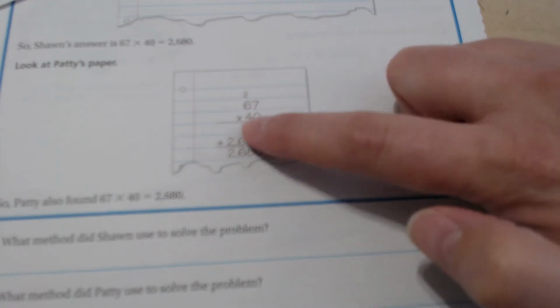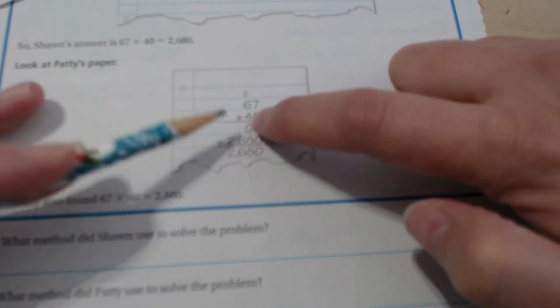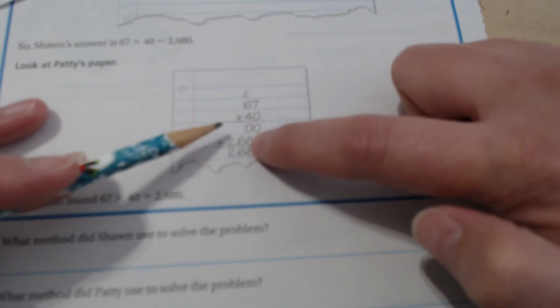Now, Patty did it the way we've learned to do it today. So 0 times 7, 0 times 6. Both of them are 0. 4 times 7. Oh, you got to have a placeholder because we're in the tens place. So placeholder. And then 4 times 7, 28.